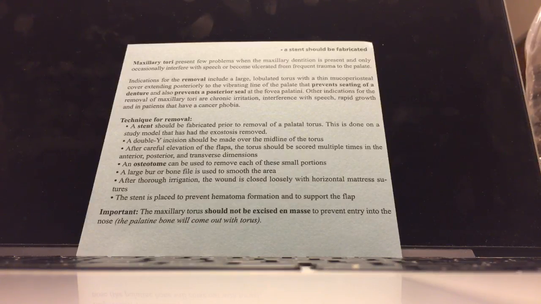Maxillary tori present few problems when the maxillary dentition is present and only occasionally interfere with speech or become ulcerated from frequent trauma to the palate.